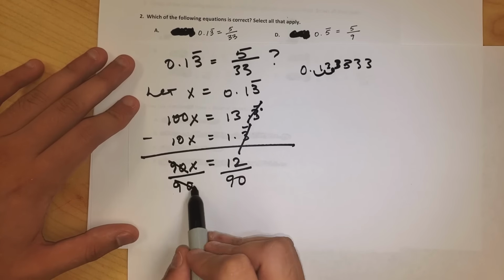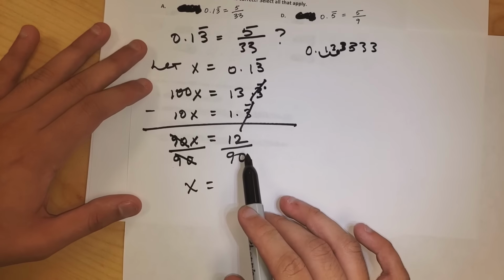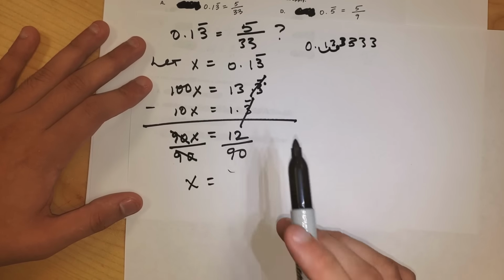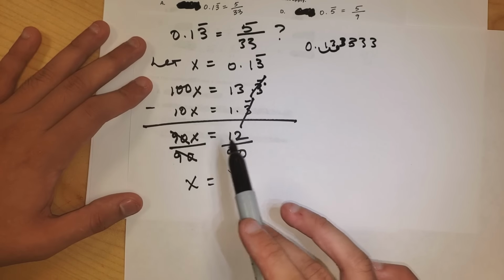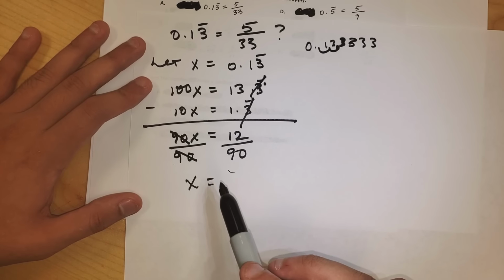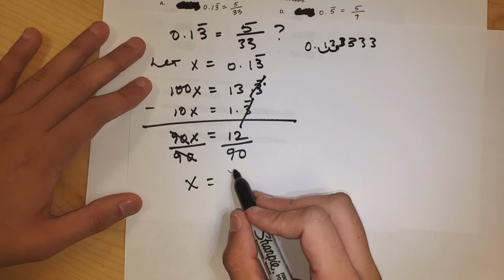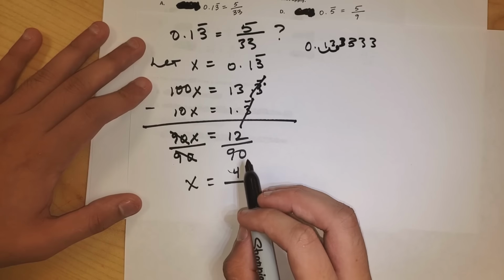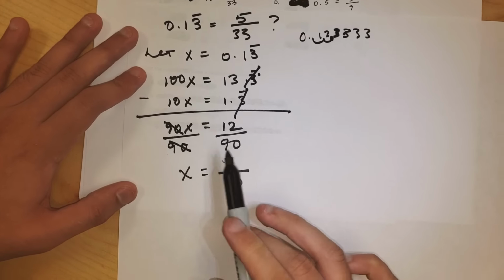And the 90s will cancel. And you'll get x equals, well, we need to simplify this. 12 over 90. Well, 3 goes into 12 4 times, and 3 goes into 90 30 times. And now we can simplify this again.